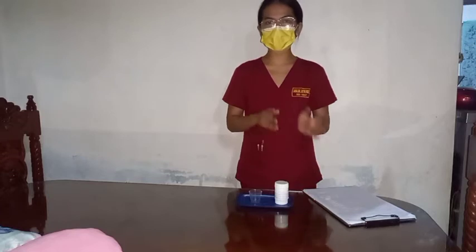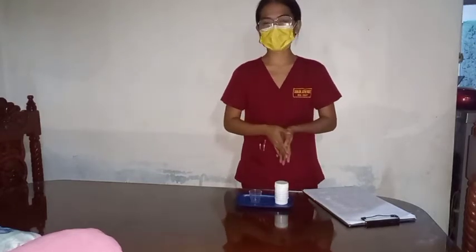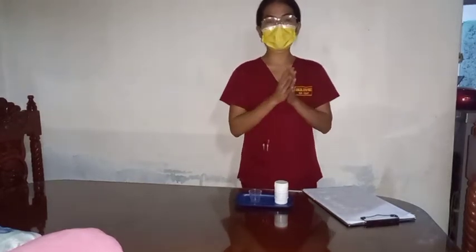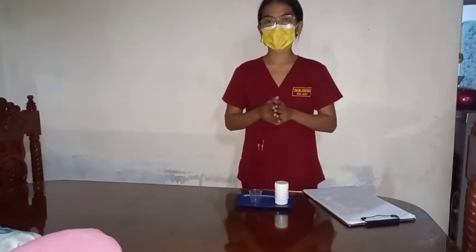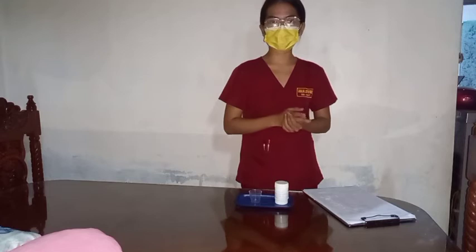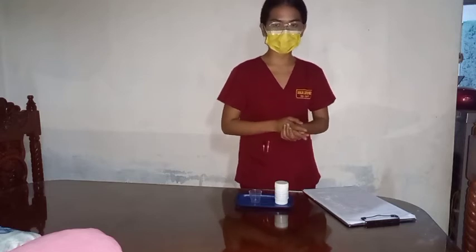So before giving a medication for the client, as a nurse, the first thing we should do is hand hygiene, to protect and avoid cross contamination for the client.